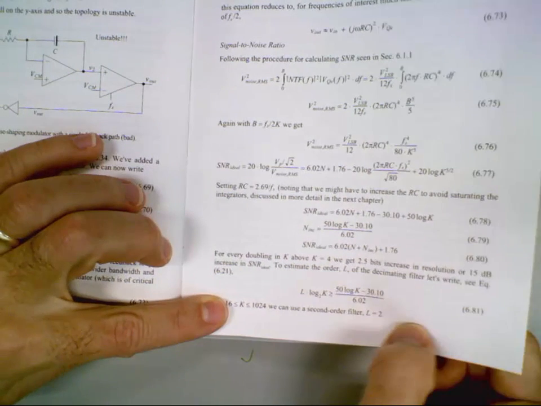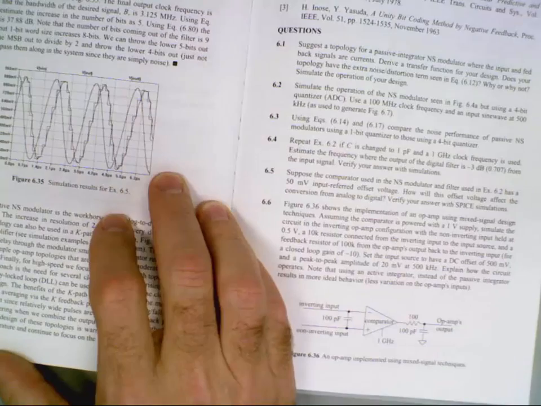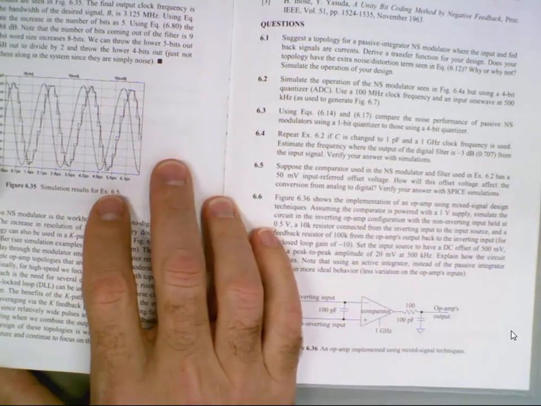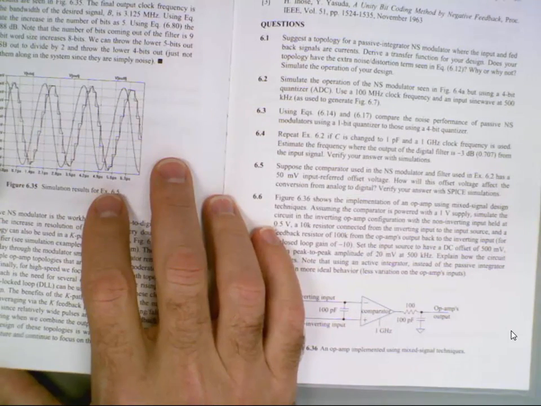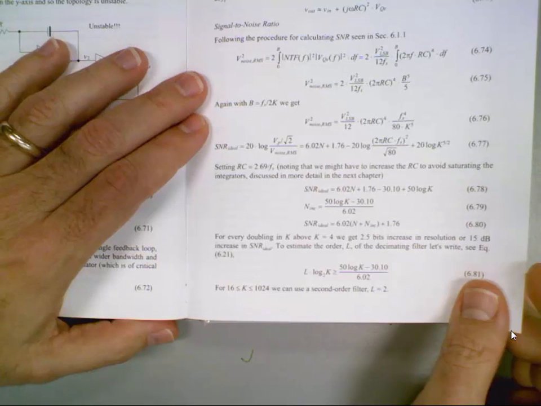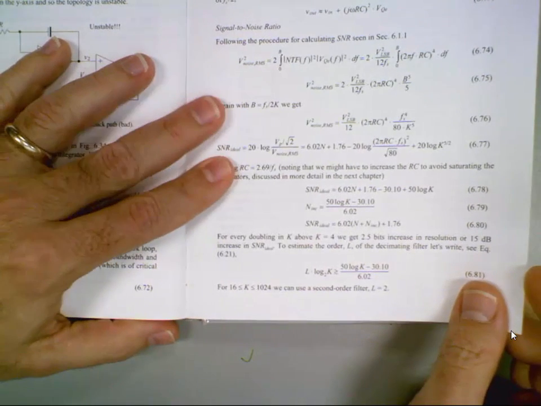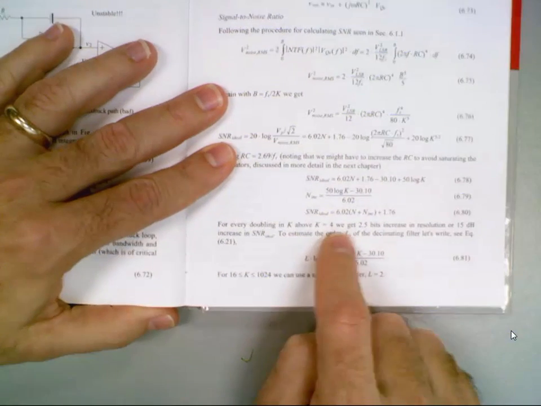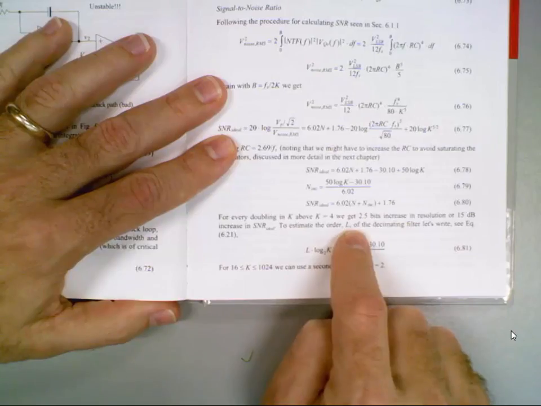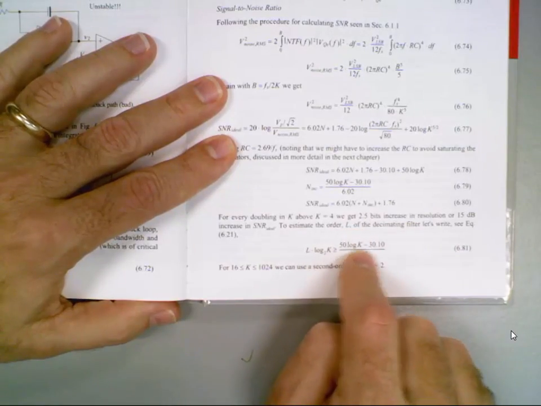Log base 2 for 16. Wait a sec, that's something I kind of glossed over. Oh, k equals 4, 2.5. So if L is second order, to estimate the order of the decimating filter, 50 log k.